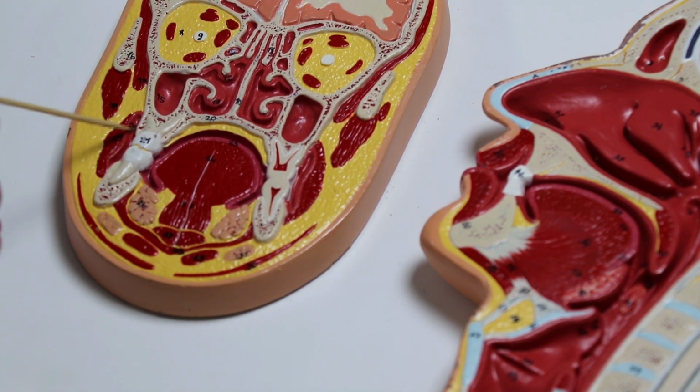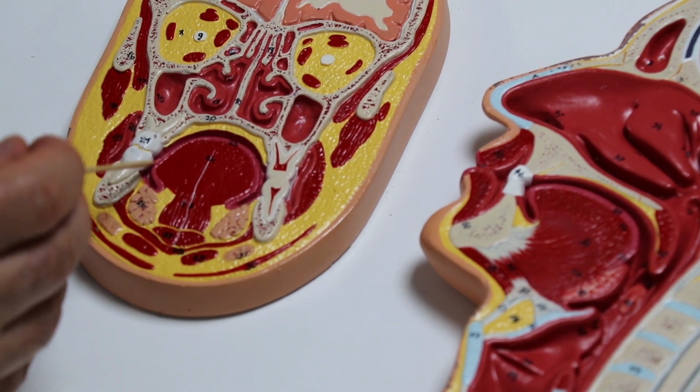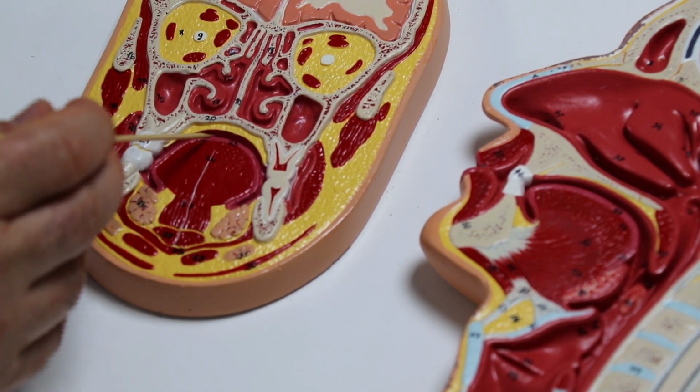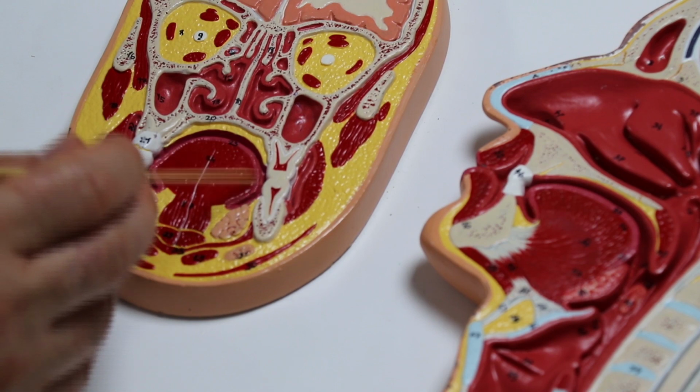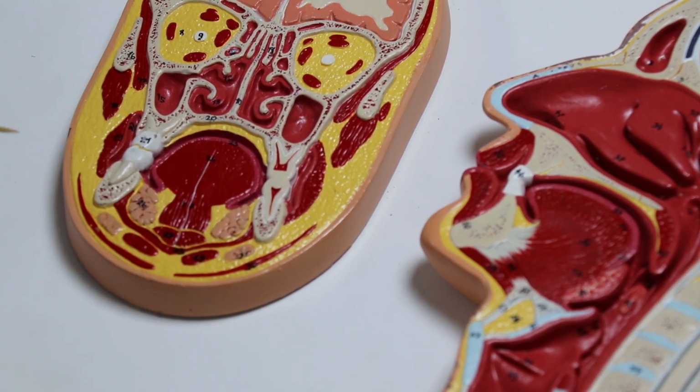And somewhere around here, maybe at the upper second molar tooth level, that's where the parotid papilla is, basically where Stensen's duct, the duct of the parotid gland, opens, at the level of the upper second molar teeth here. So this is the oral vestibule here, and here's the oral cavity proper. The oral cavity proper is in between the alveolar arches, between the teeth.